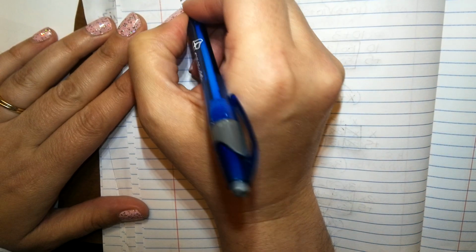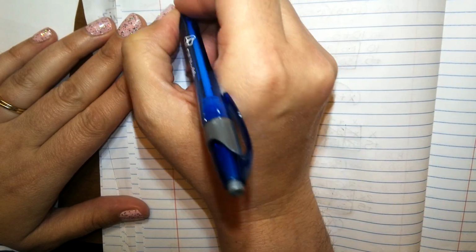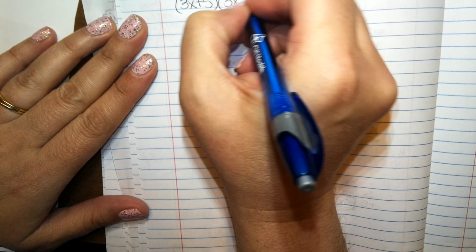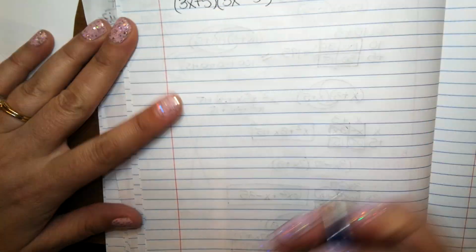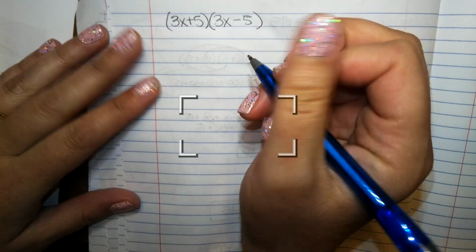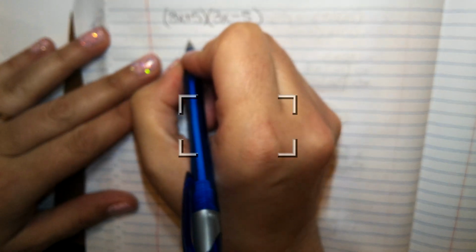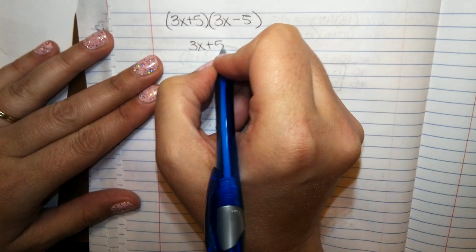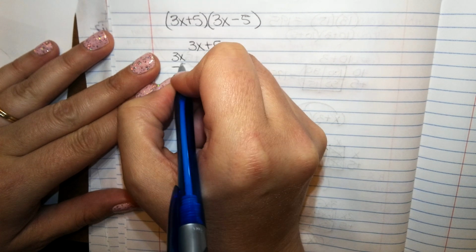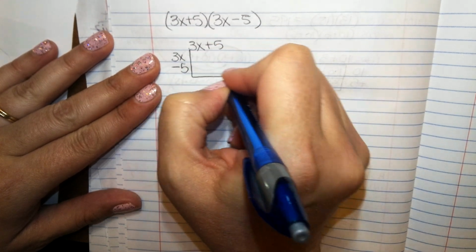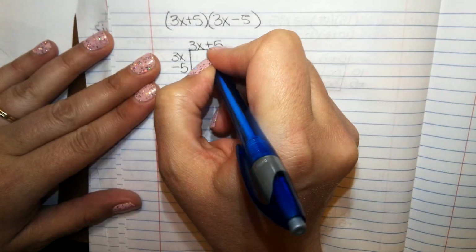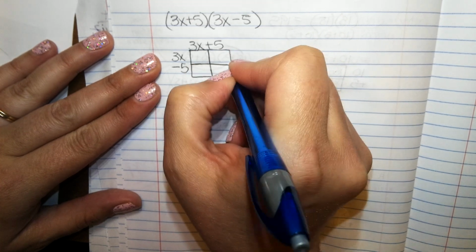Okay, so one more, last one. I'm going to give you 3x plus 5 times 3x minus 5. Okay, so we'll make our box 3x plus 5, 3x minus 5, and hopefully you guys notice some patterns that'll help you out later when we are factoring.